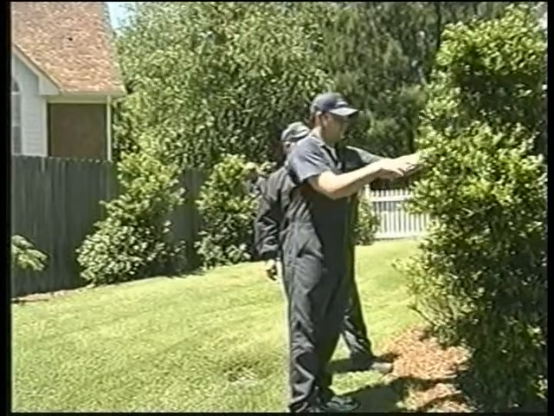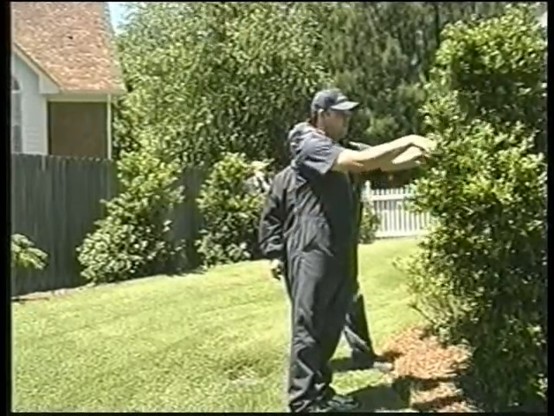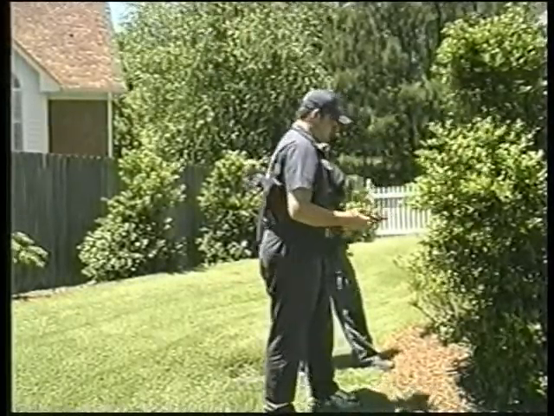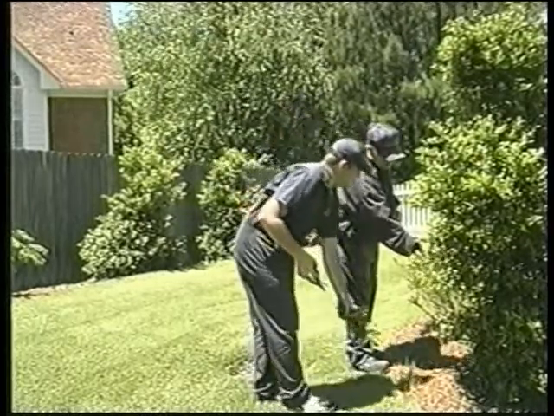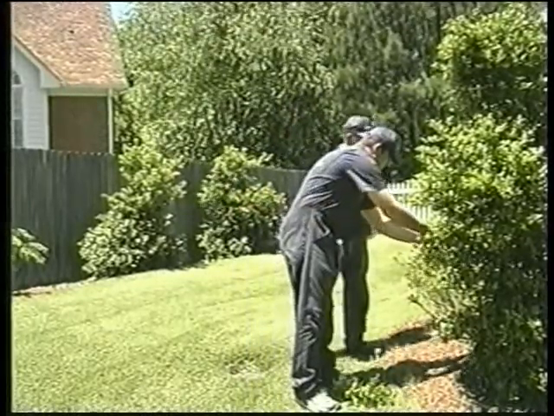Many foliar diseases in the landscape can be prevented by avoiding overhead irrigation late in the day, by pruning only when the foliage is dry, and by maintaining good plant health.